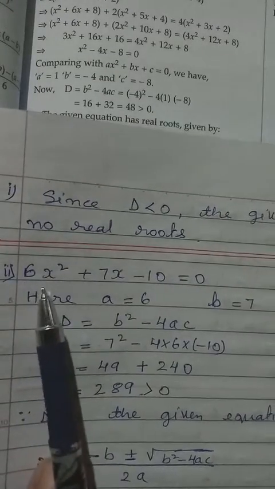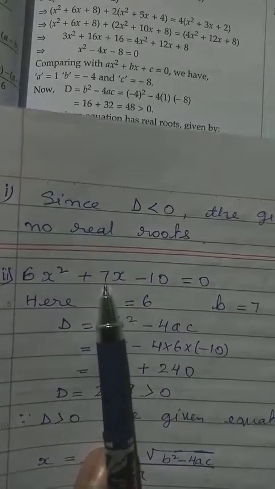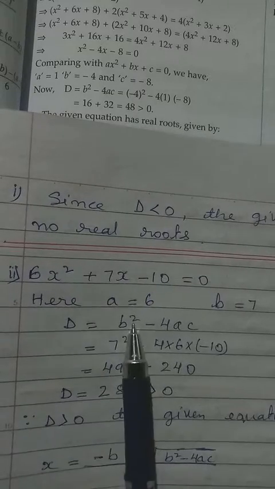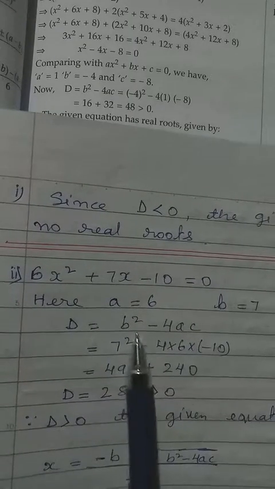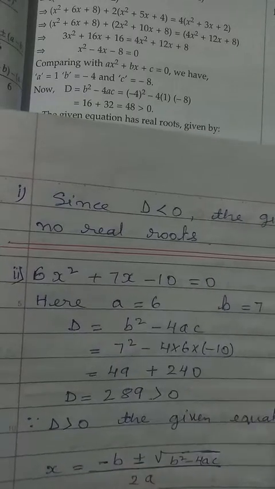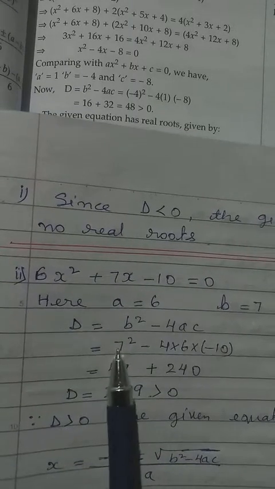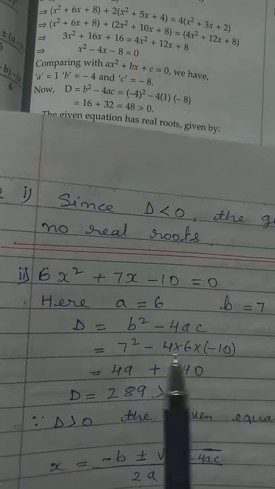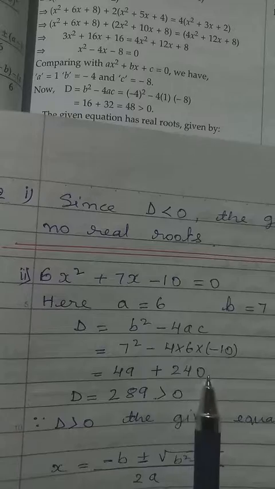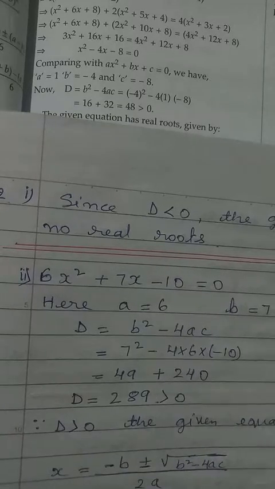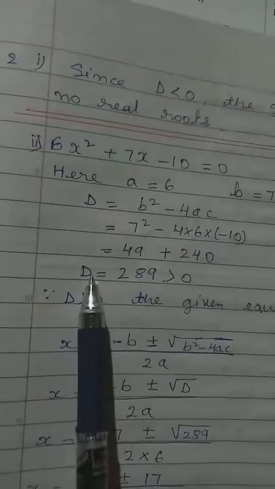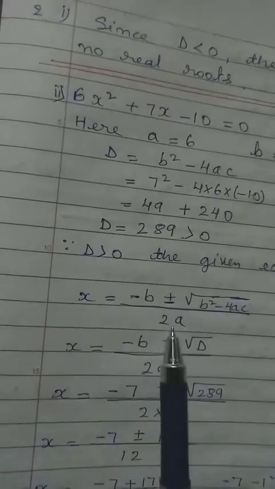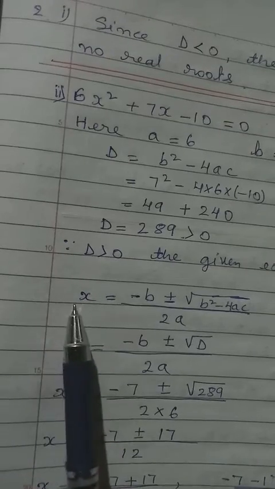Then number 2. Again, here a is 6, b is 7, c will be minus 10. So find the discriminant, b squared minus 4ac: 7 squared minus 4 into 6 into minus 10. 7 into 7, 49, minus into minus, plus 4 into 6, 24, into 10, 240. We add this, we get 289. So here we see that the discriminant is more than 0, so they have real roots. So we can solve for x using the quadratic formula.